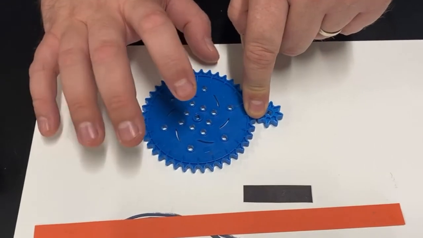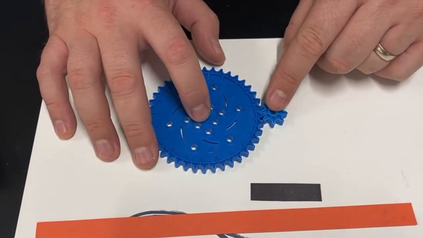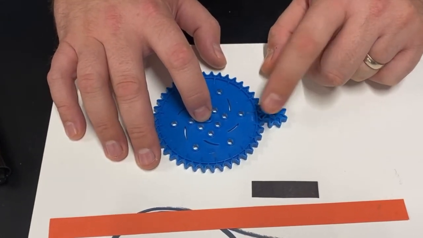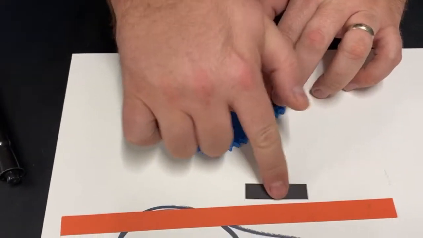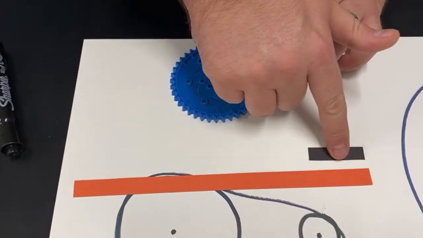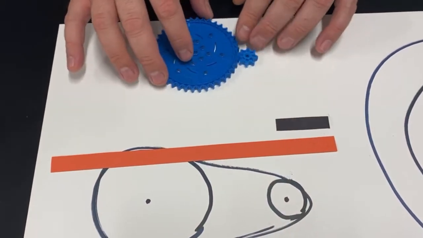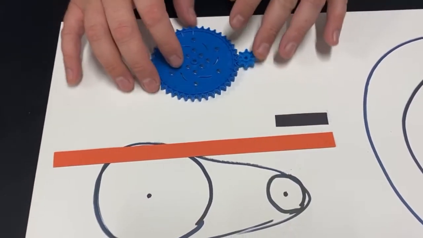But the input shaft is going to be traveling slower and the output shaft is going to be traveling faster, just like this little Chihuahua's feet have to move a lot faster to keep up with that big Great Dane. All right, so now there's a mathematical way we can do this, because it's not really practical.